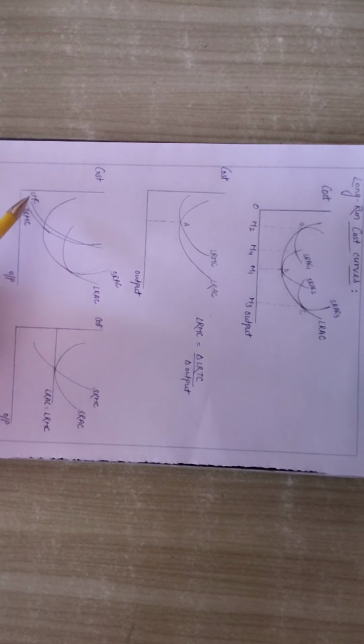When long run marginal cost lies below long run average cost, long run average cost is falling, while when long run marginal cost is above long run average cost, it is rising.